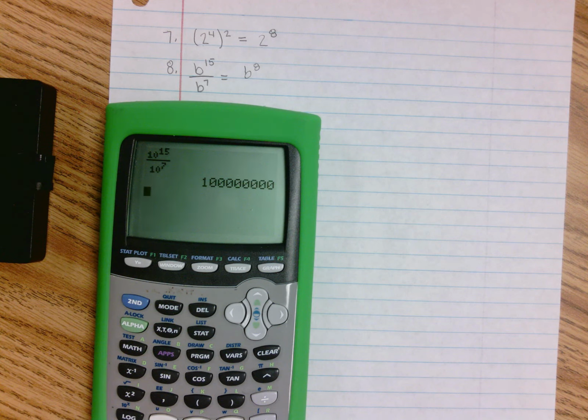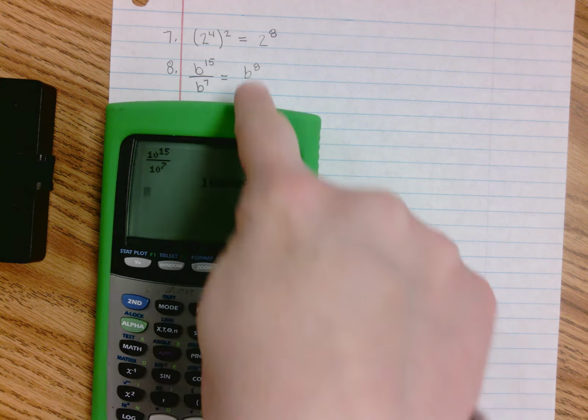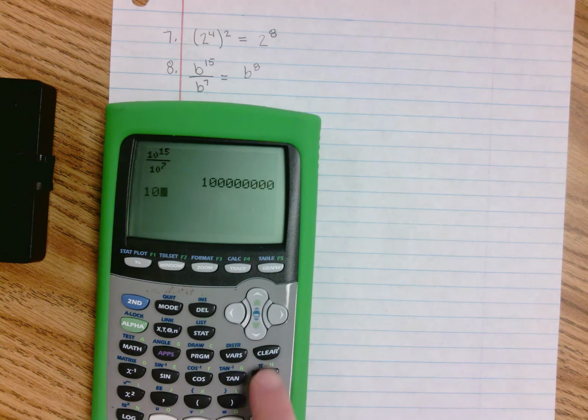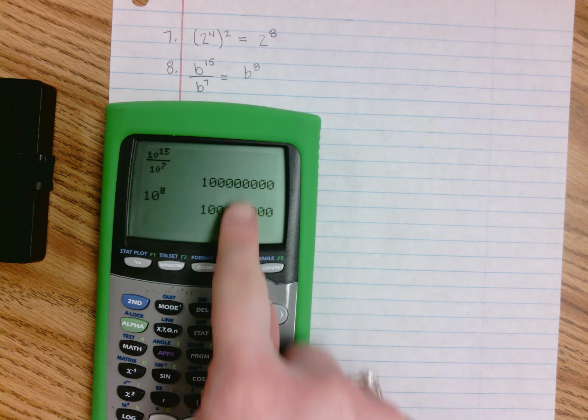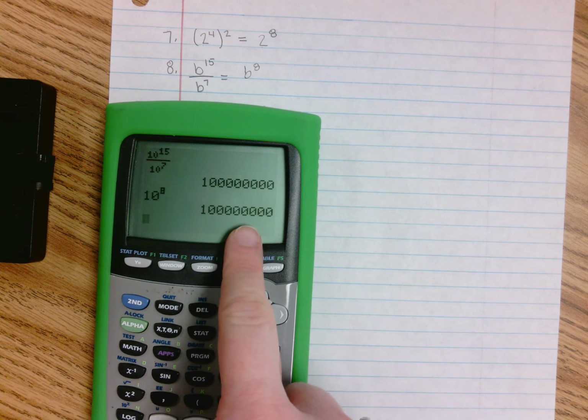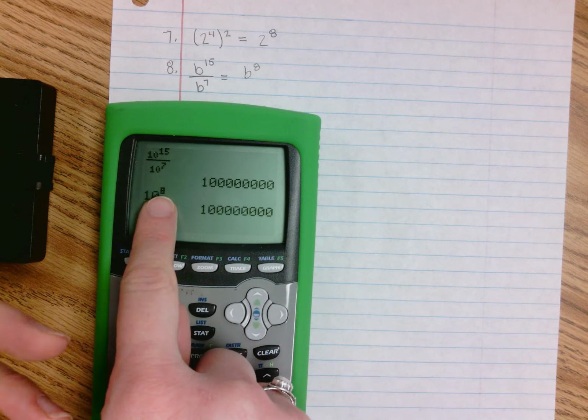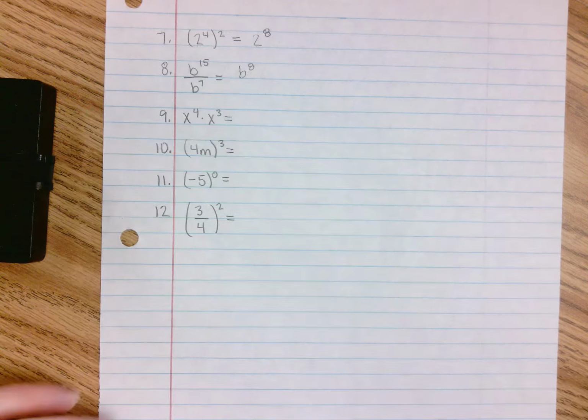I tend not to use zeros and ones if you're replacing a variable, because they have special rules in math, 0 and 1. You could have even used 2 or 5. So let's see if it equals what 10 raised to the 8th power would have been. That way we know that we've used our property correctly. We just substituted in a value for B.